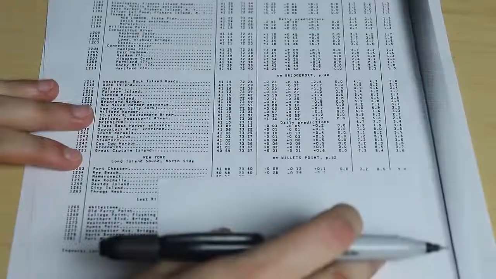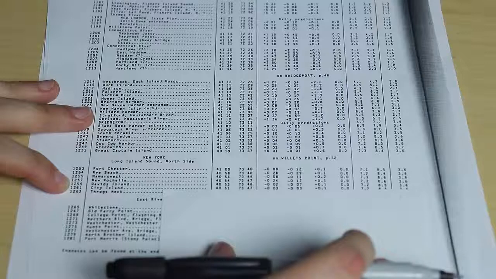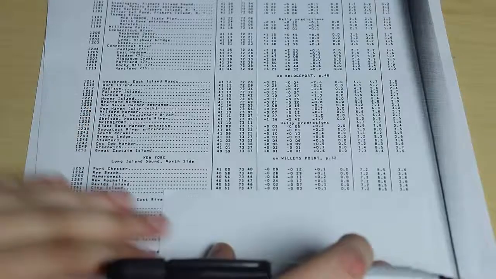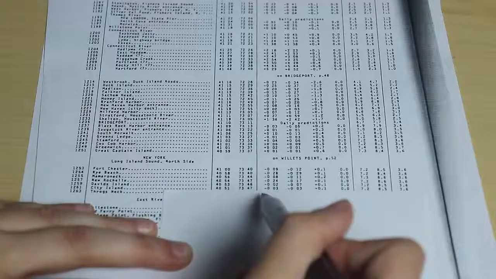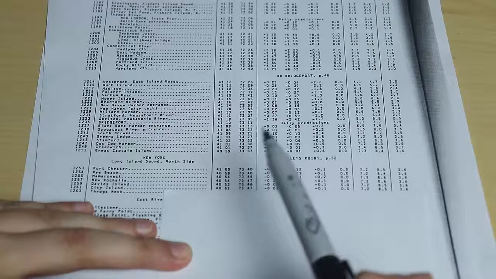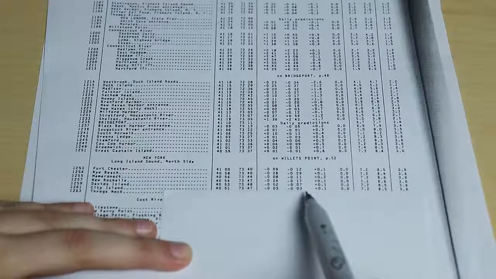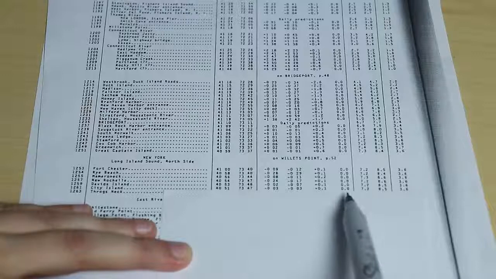So we have City Island, and our corrections for this station are -0003 for our times, and then for our heights it's +0.1, and there is no change on the low water height. So let's go ahead and write those down.